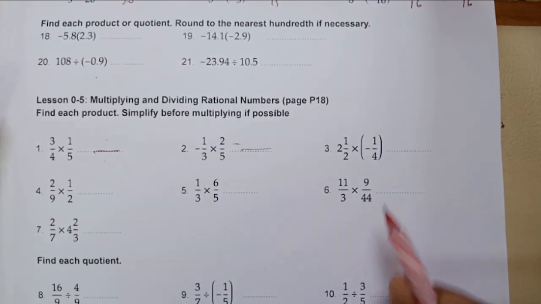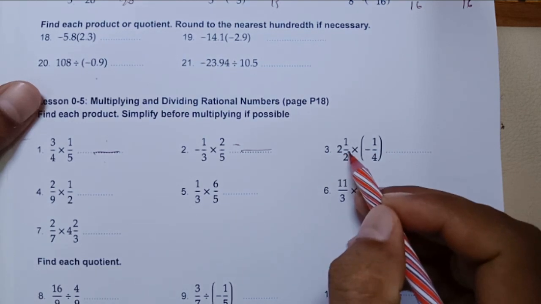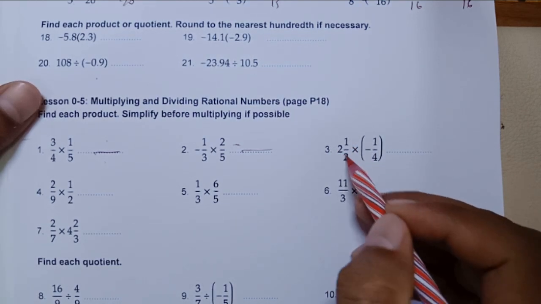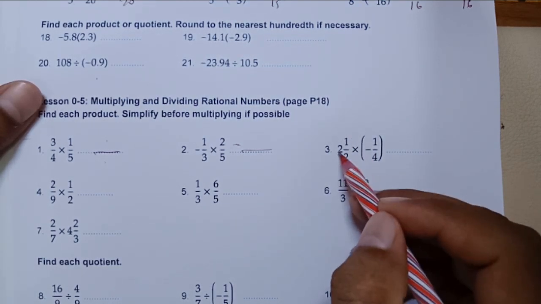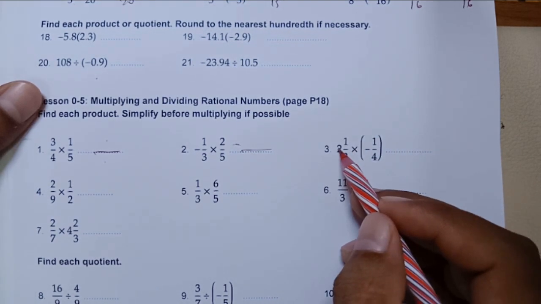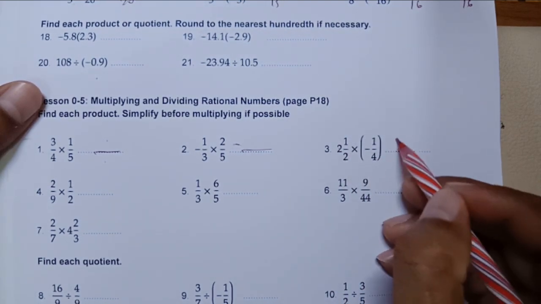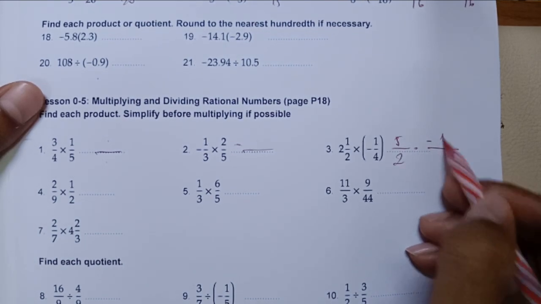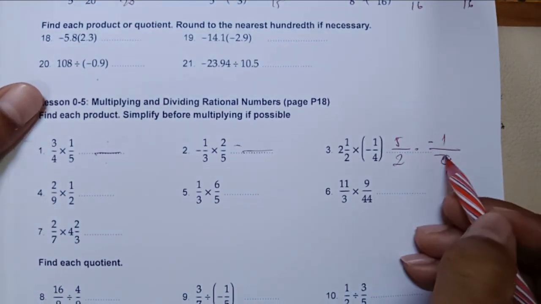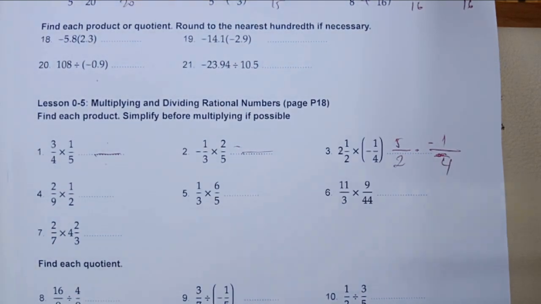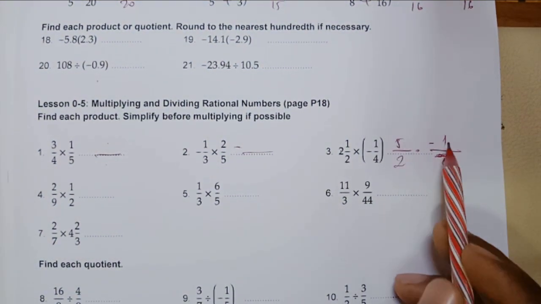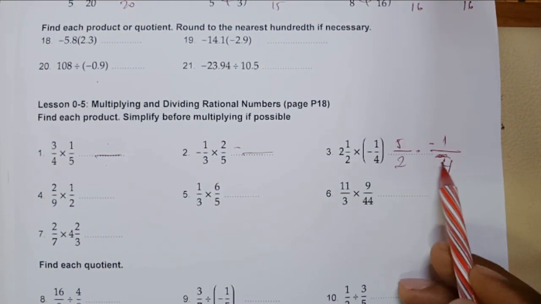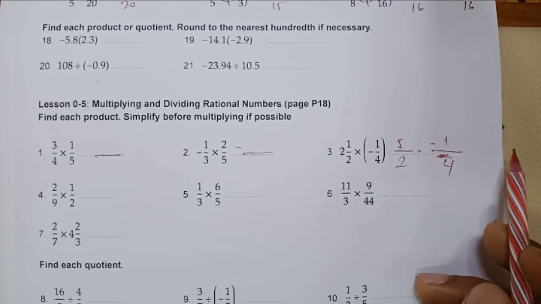Now in this section, first of all, you need to write this as an improper fraction first. 2 times 2 is 4, 4 plus 1, 5. You have 5 over 2, and then you multiply by a negative 1 over 4. Now once you have it like this, you simply multiply 5 with negative 1, 2 with 4, and then you simplify this.